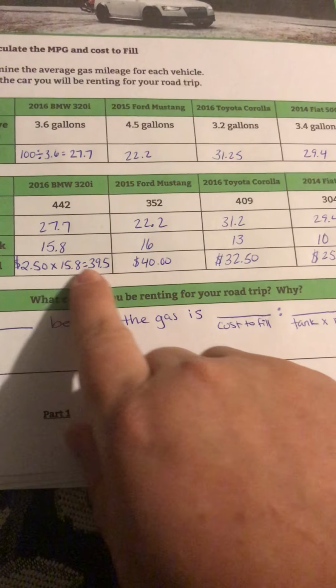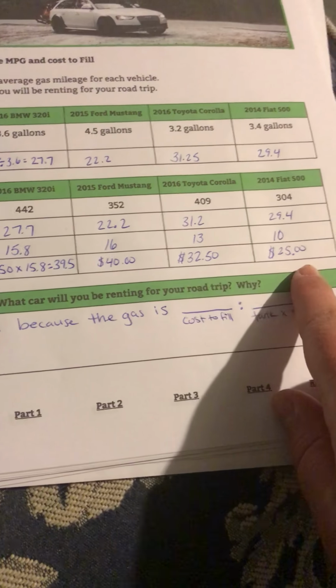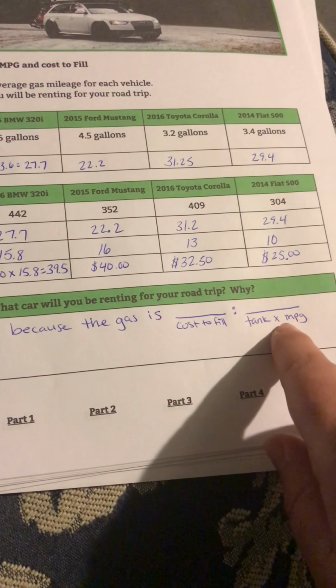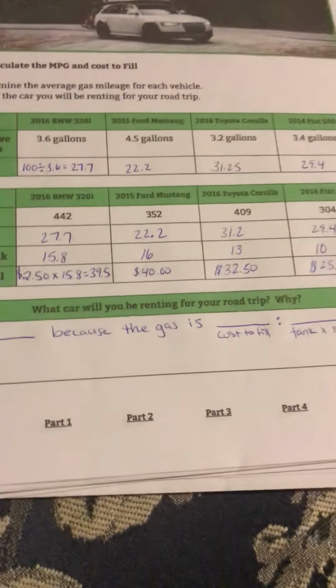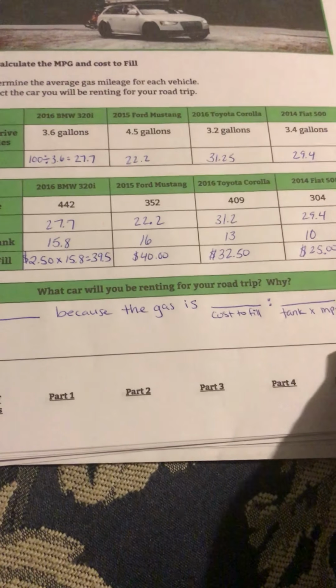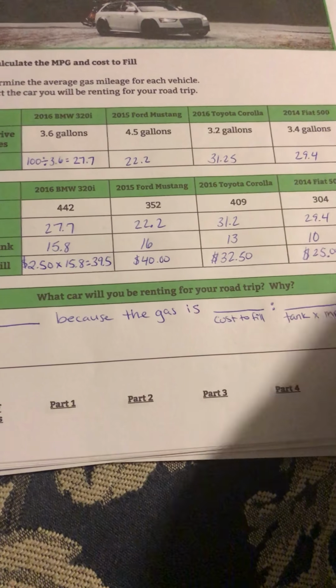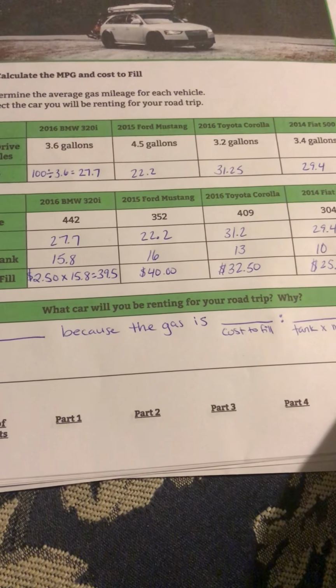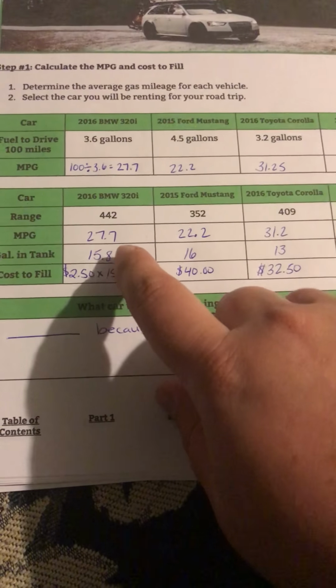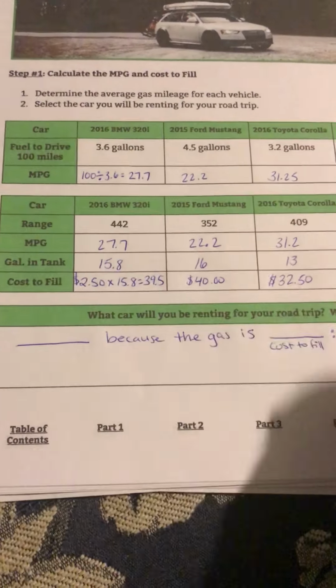If you look at the money, how much you're going to spend per tank, and then calculate how many miles you're going to get, one of them is going to probably come out and be like, okay, this is the best value for my dollar. Alright, the next part of this video, like I said, I'm going to show you how to find the gallon and tank.